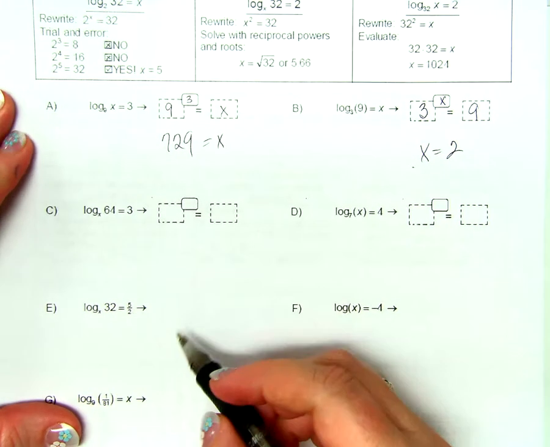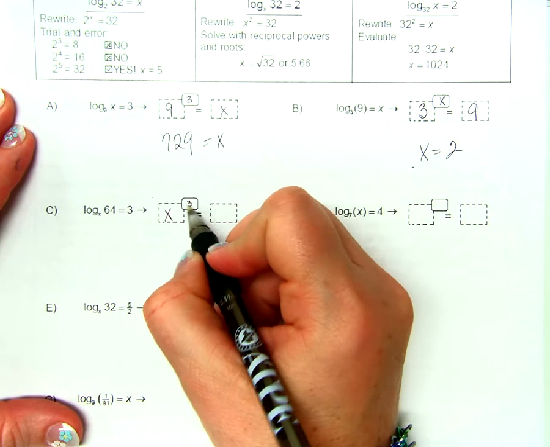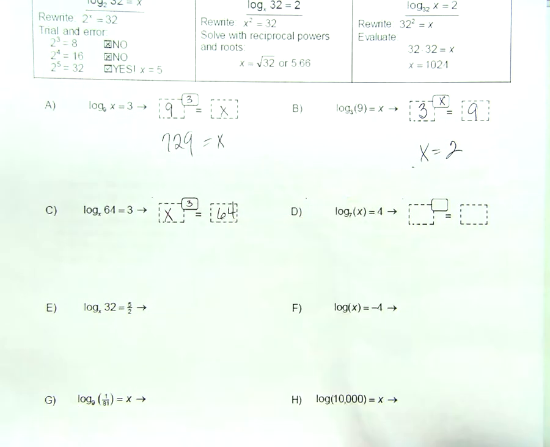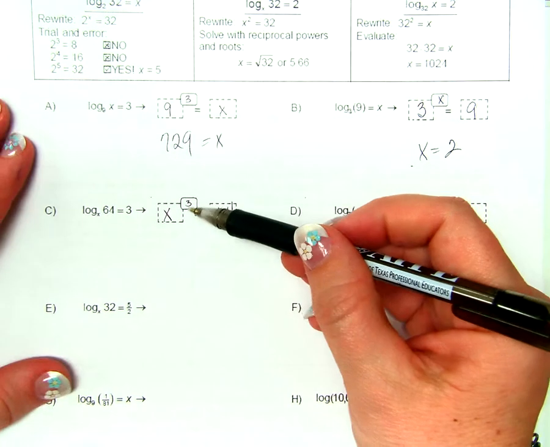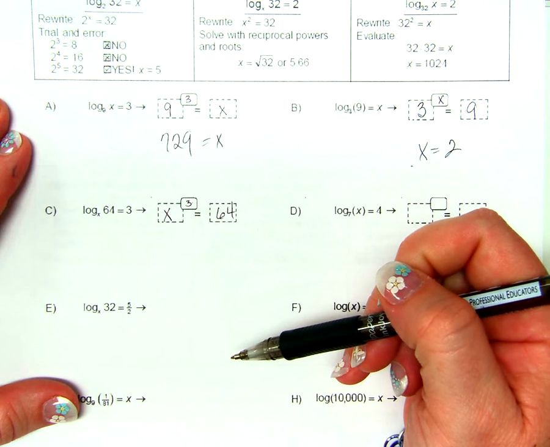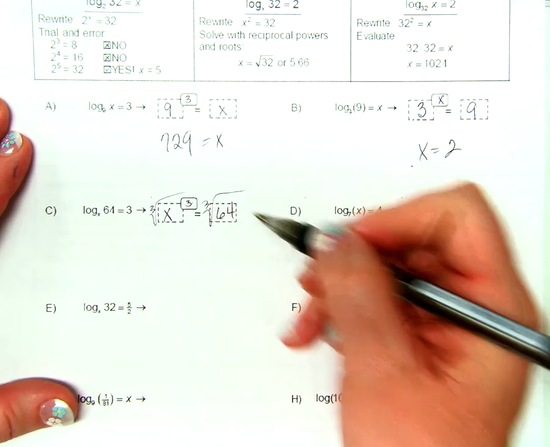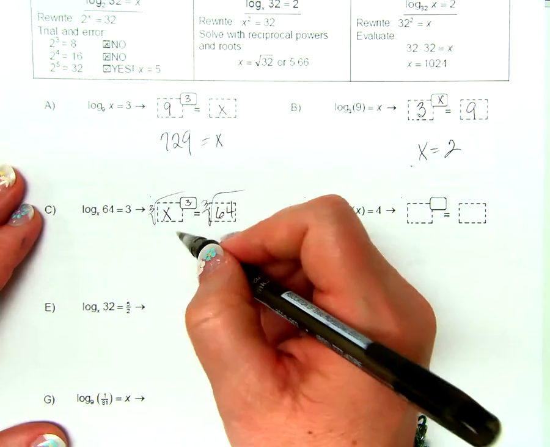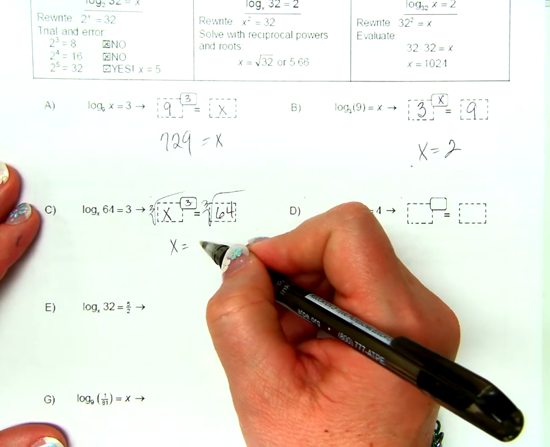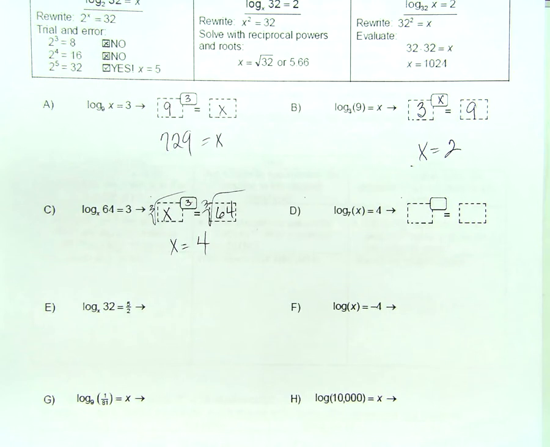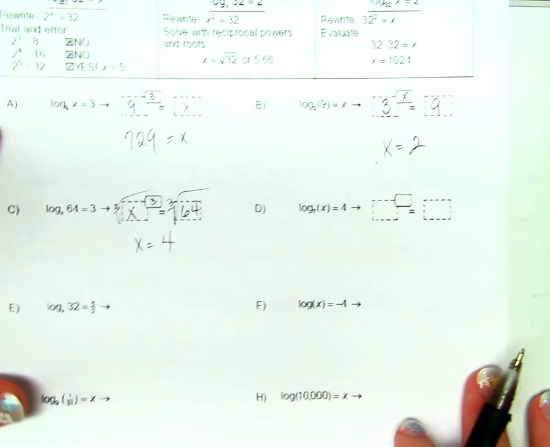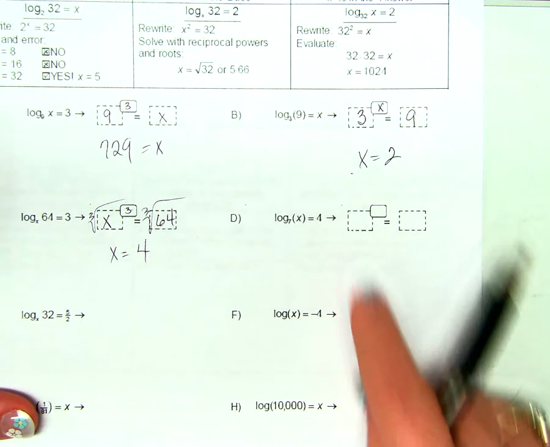How do I rewrite this? X to the third equals 64. So this would be harder except for the fact that we just solved equations using exponents last unit. How do I get rid of this? Cube root. What is the cube root of 64? 4. Done. It does get harder. Let me get there. Okay, what about D?